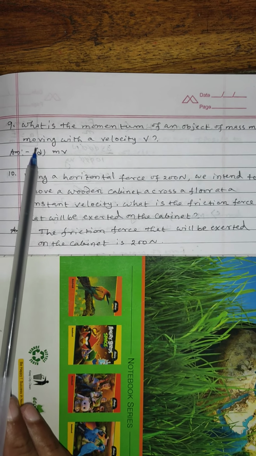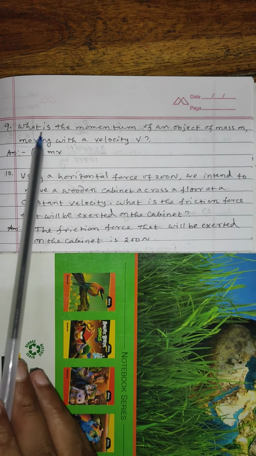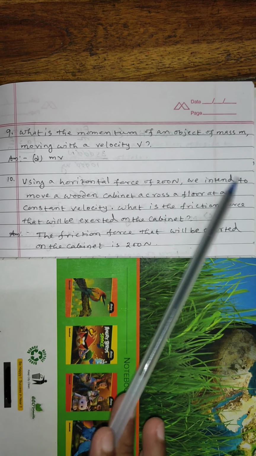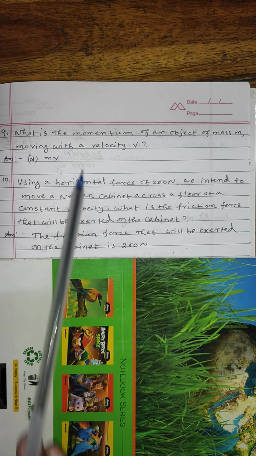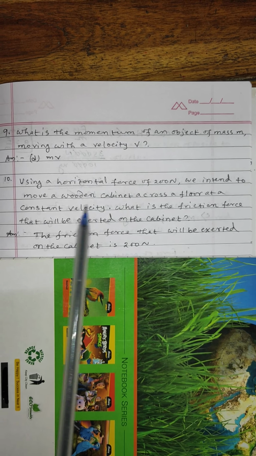Now I am giving you question number 9 and 10. Question number 9. What is the momentum of an object of mass m moving with a velocity v? Right option is D, m into v, because momentum is the product of mass and velocity.